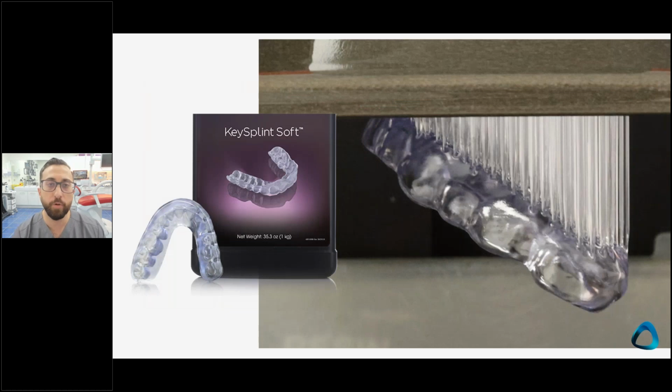Really, one of the lowest hanging fruits and the biggest advantages of 3D printing is printing splints, printing night guards. In our practice, this has basically replaced milling splints, especially when using this material. The key thing about printing now, guys, is it's a materials race. Yes, anyone can print a splint, and any printer can be used to print a splint, but not every material is the same. And Key Splint Soft is basically the gold standard in the industry by far. Most splint materials that are printed are far too hard, but Key Splint Soft is fantastic and is what we use for printing our splints.